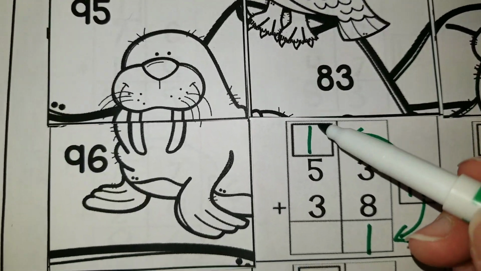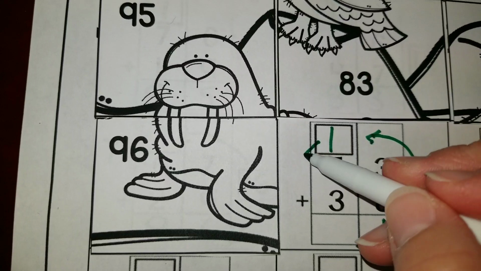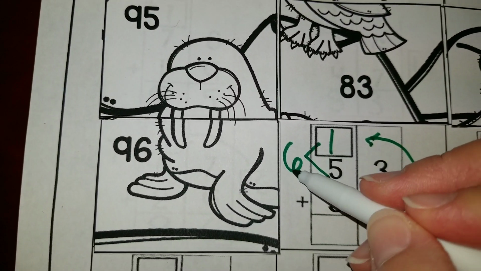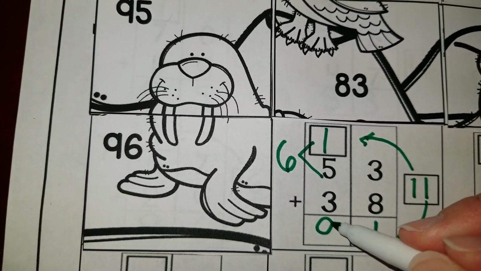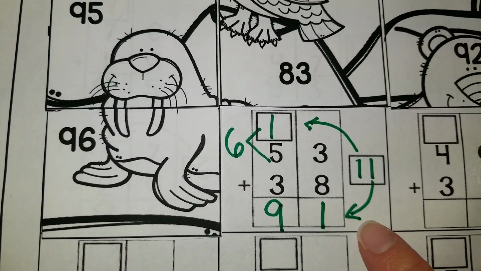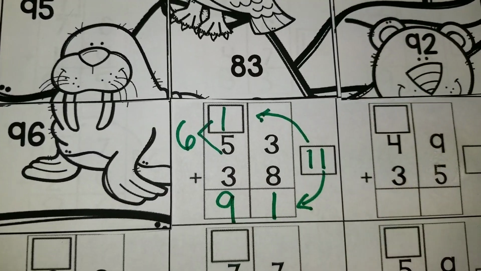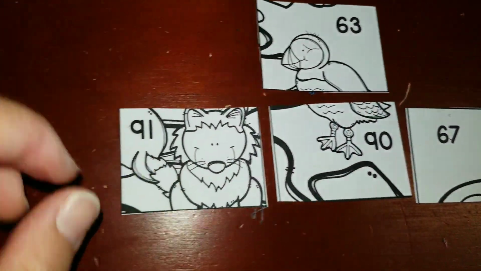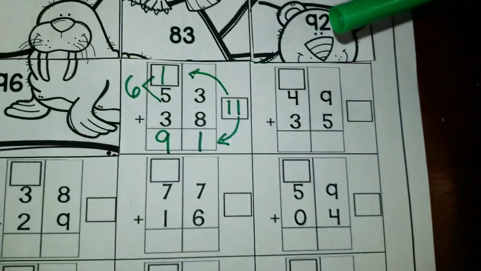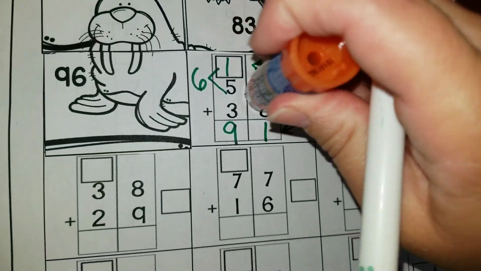Now, I have to say 1 plus 5. How much is 1 plus 5? 6, right? So 6 plus 3 is 9. My answer is 91. Which one is 91? 91 is right here, right? So I'm going to bring 91 over here. I'm going to put some glue.